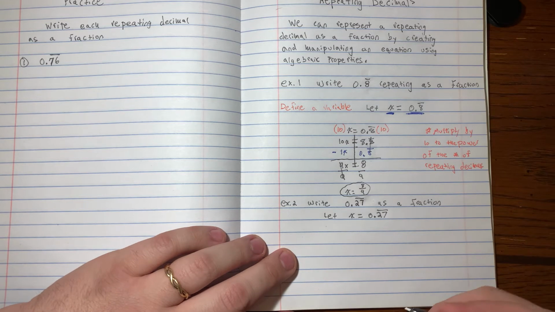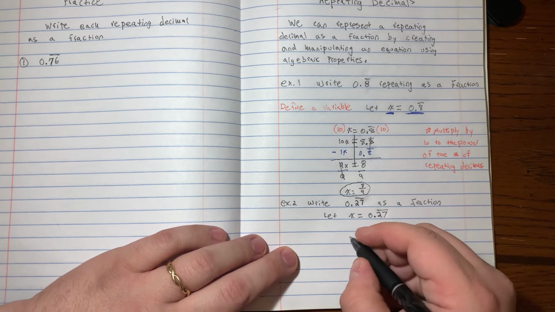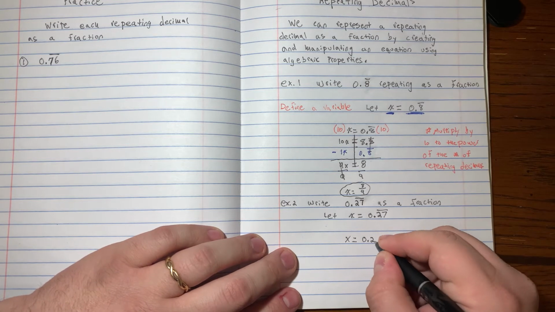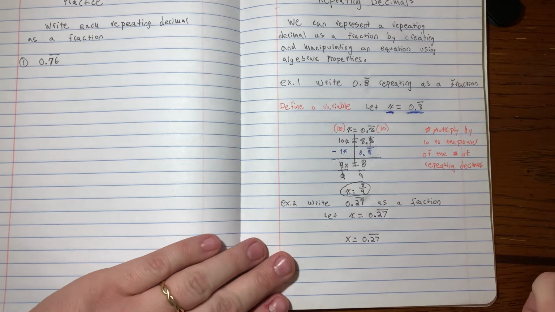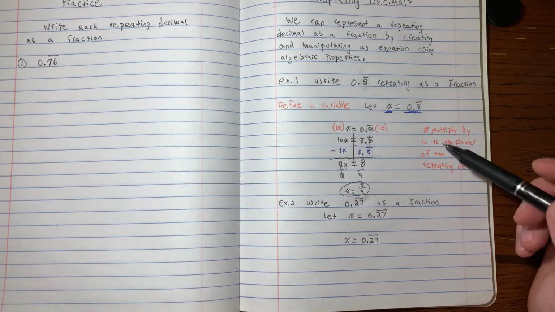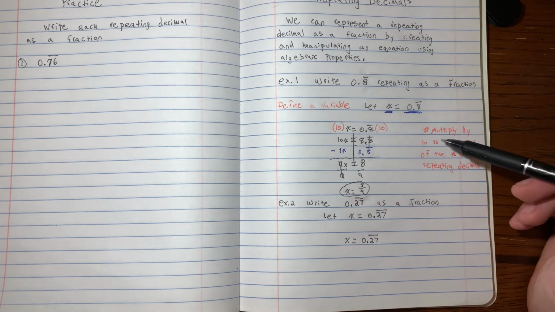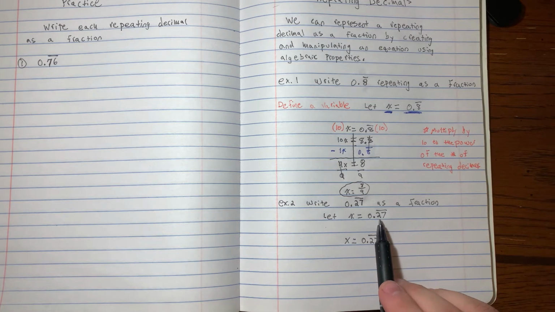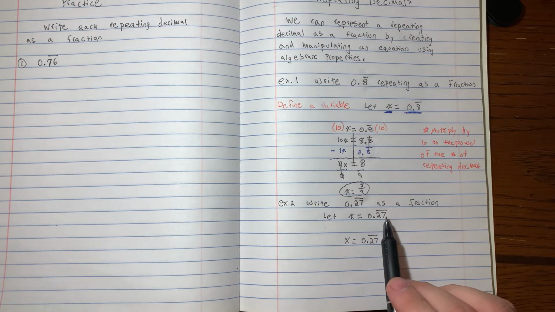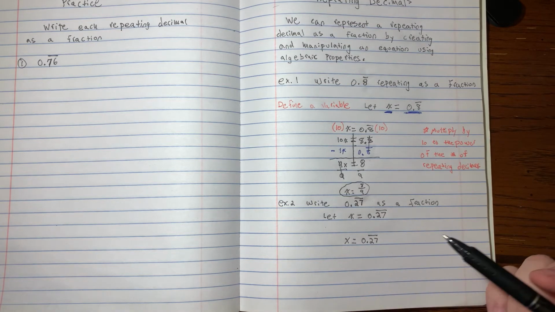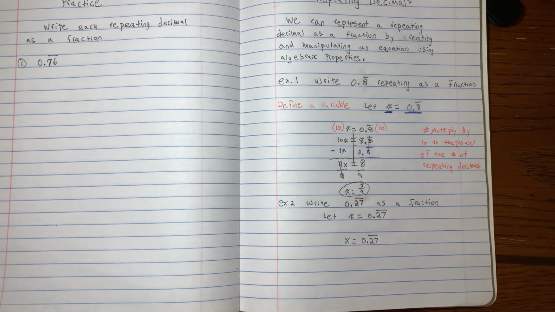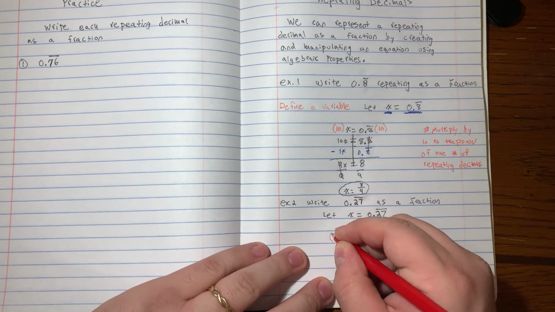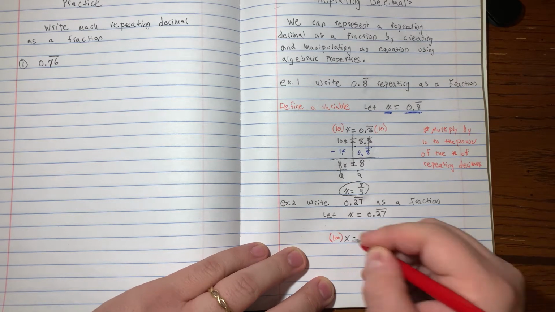And then I'm going to create an equation and manipulate that equation. So I've got x equals 0.27 repeating. Remember up here I said that we multiply by 10 to the power of the number of repeating decimals. So here we have 2 digits that are repeating. So that means that we're going to be multiplying each side by 100. If there were 3 digits, it would be 1,000. And that's how that step looks. All right, multiply both sides by 100.